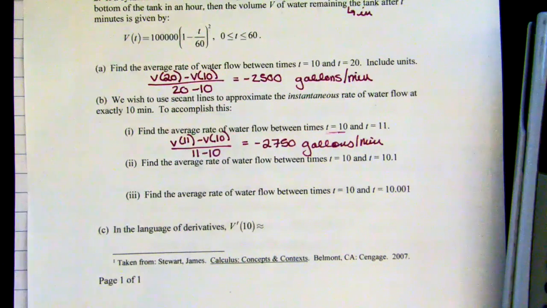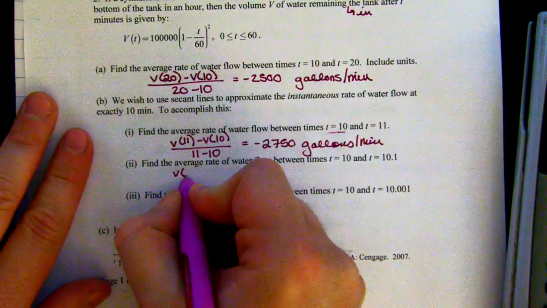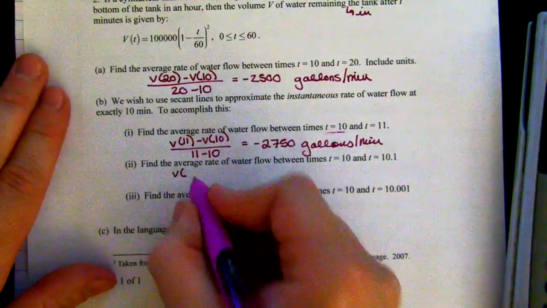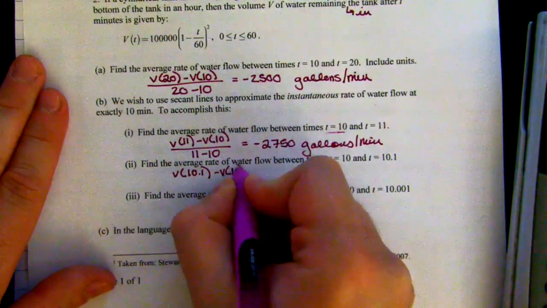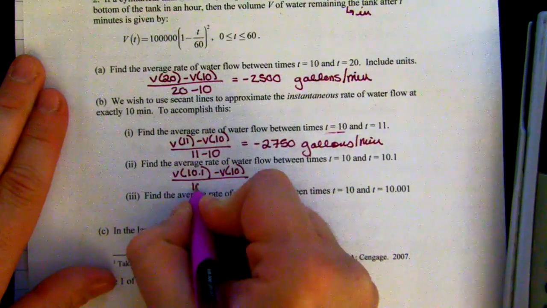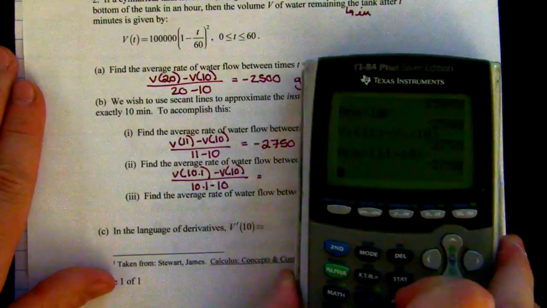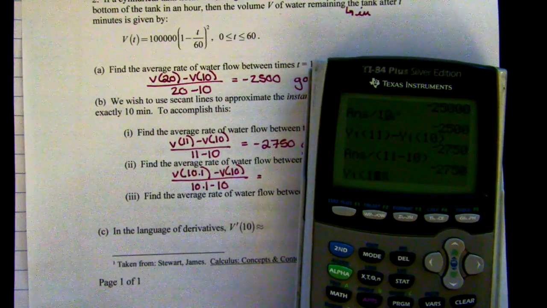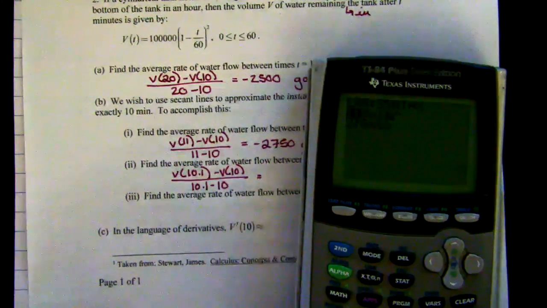Okay. What if I looked at a smaller interval really close to time 10? What if I looked at between time 10 and time 10.1? Go find the average rate of change of the water in the tank at that time. Okay, so same calculation I've been doing. y1 of 10.1 minus y1 of 10.